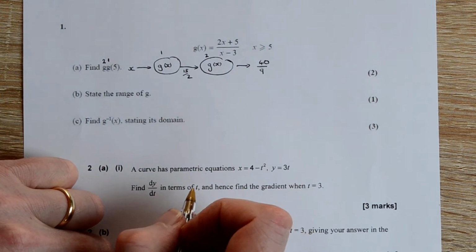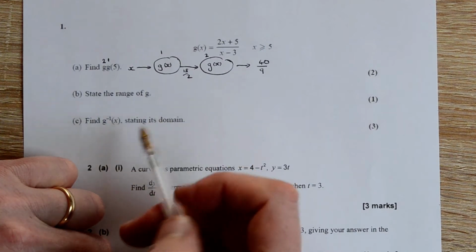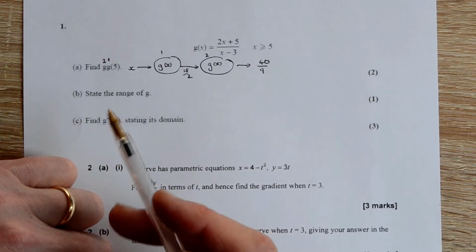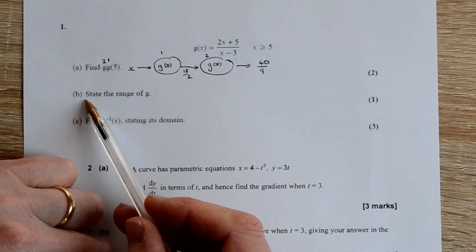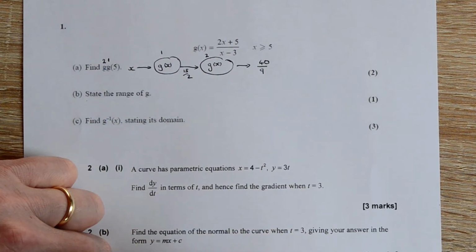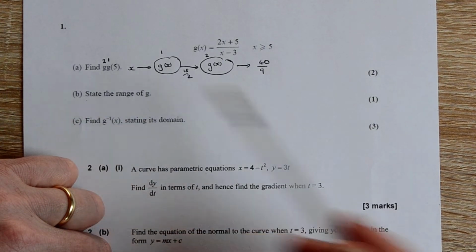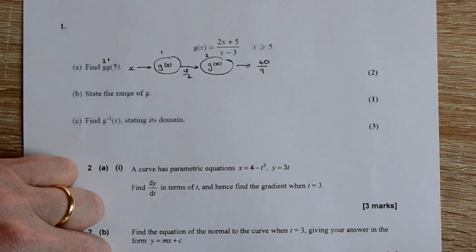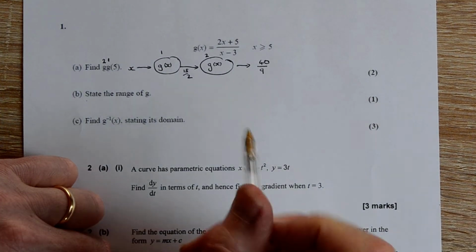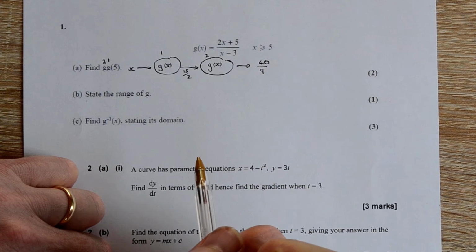Now b is a bit more tricky. In a question like this, it gives you a flag word where it says "state", and that says that you just need to write it down. You might need to think a bit, but no calculations are involved. And typically for a state question, there's 1 mark going for it, and that's what we've got here. It's a bit deceptive though, as you'll see from my solution.